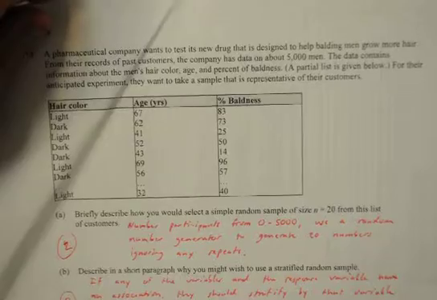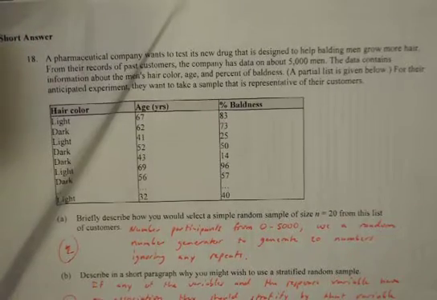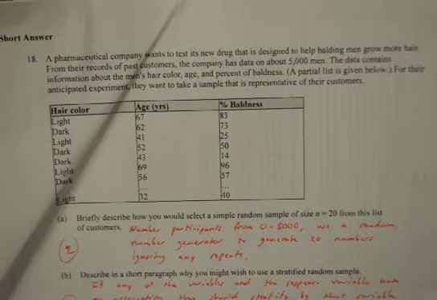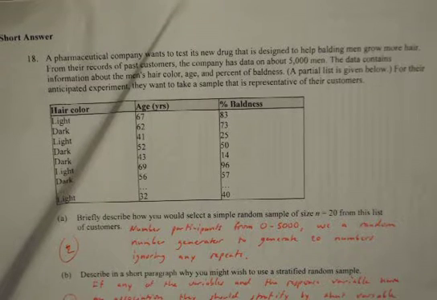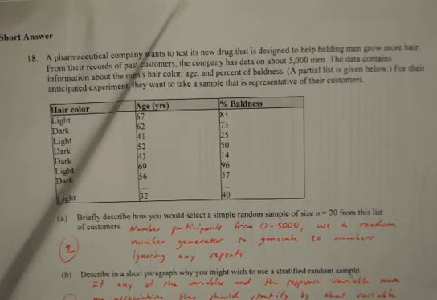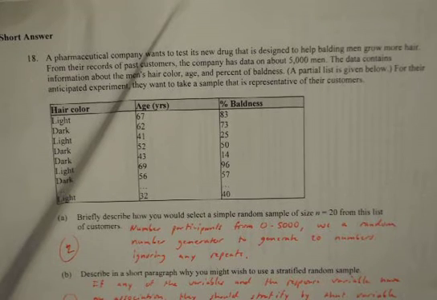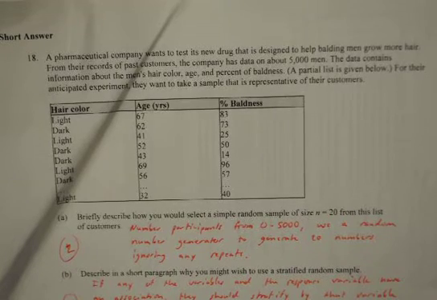So here's what you can do. You can do two things. And I was a little picky with how I was grading this. If you want to do it the old-fashioned way, you can take all 5,000 men, put their names on identical slips of paper. So each of them gets an identical slip of paper. You have to use the word identical. Put them into a hat or a jar, mix them, so you have to say mix, and then draw, in this case they wanted 20. Draw 20 slips of paper from the hat.